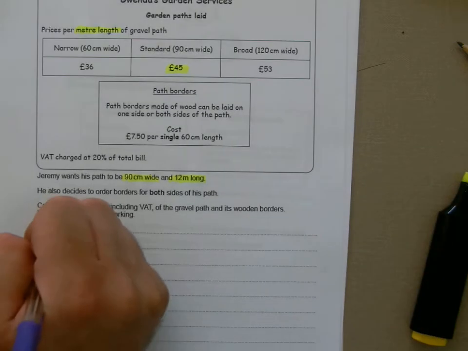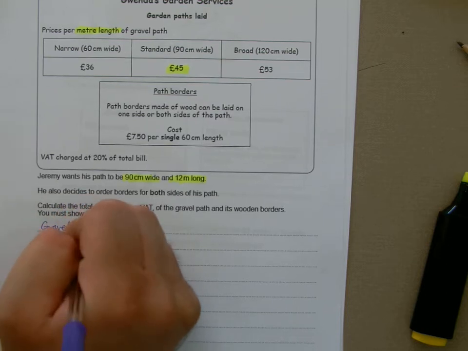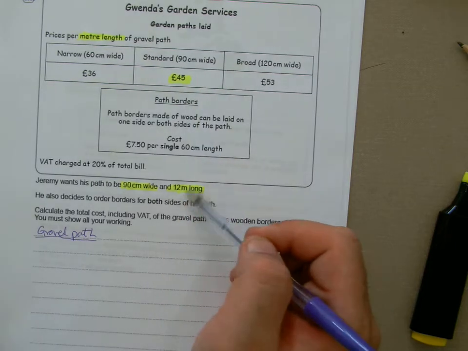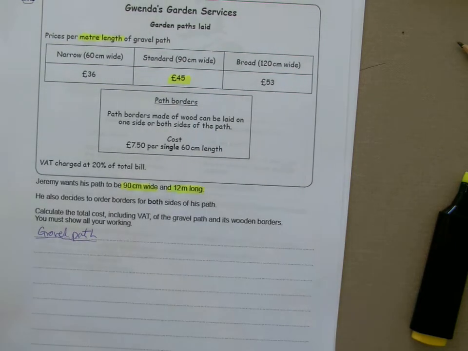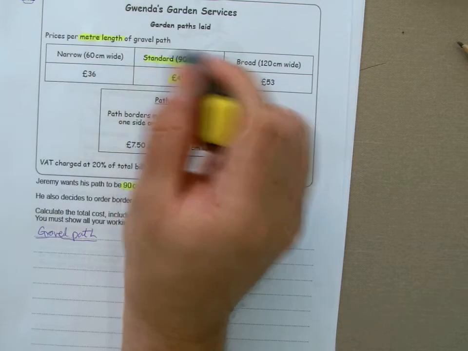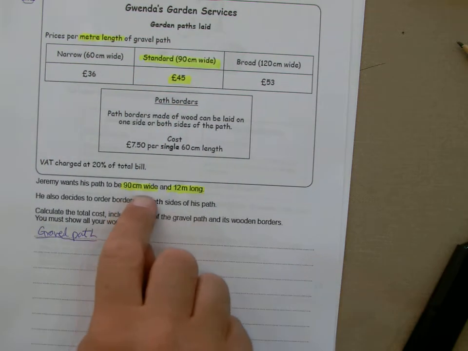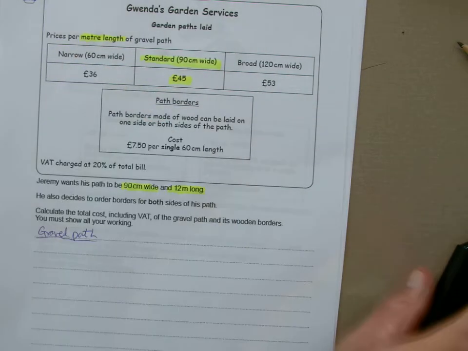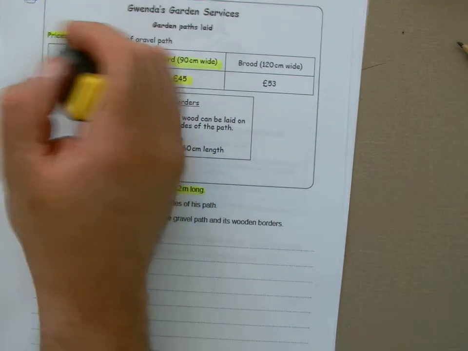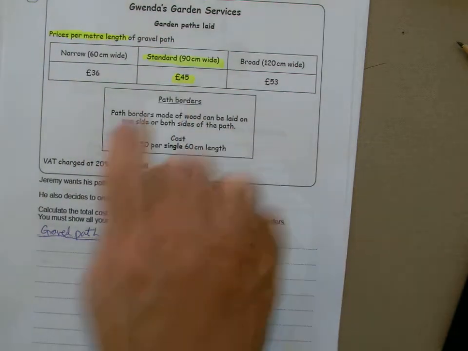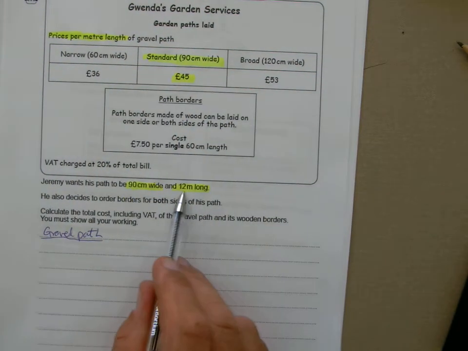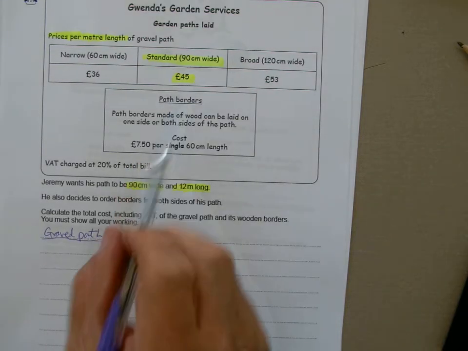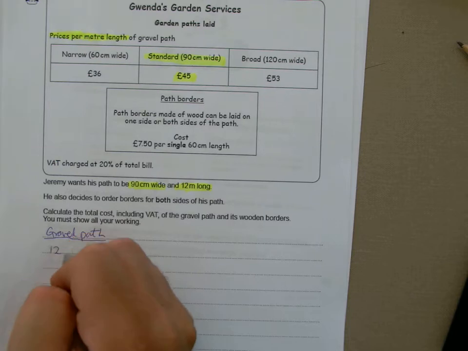Okay, so the gravel path, well, as it says here, he's choosing the standard one, right? That's quite clear in the question, okay? It's stated down here, he wants this 90 centimetre wide path. It's got to be 12 metres long. Well, per metre, right, so read the question carefully, prices per metre, £45, okay? Well, he wants 12 metres, so we're going to have to pay this 12 times, aren't we? Okay, so it'll be 12 lots of £45.